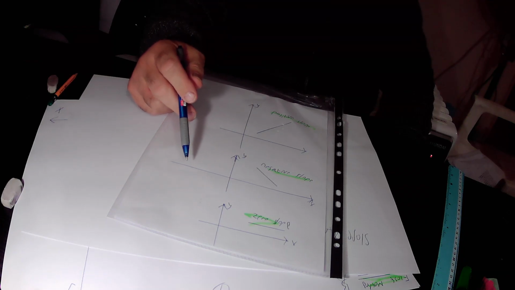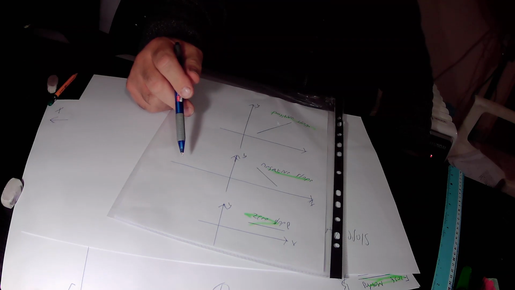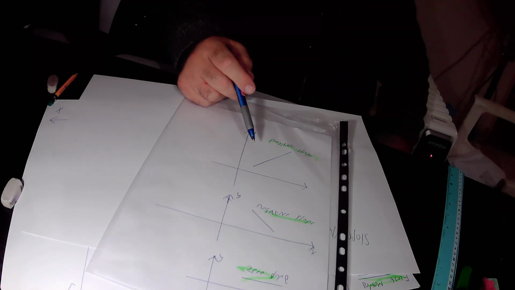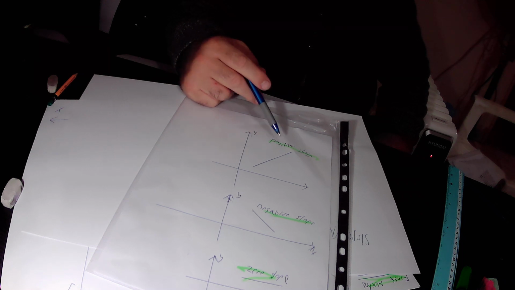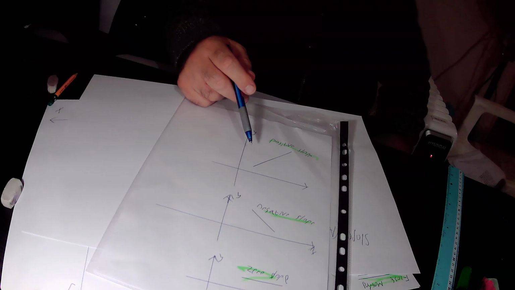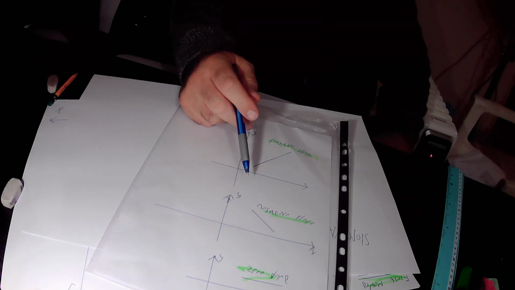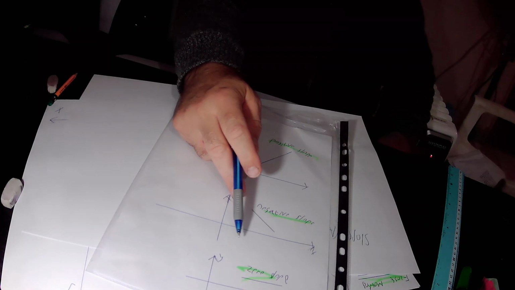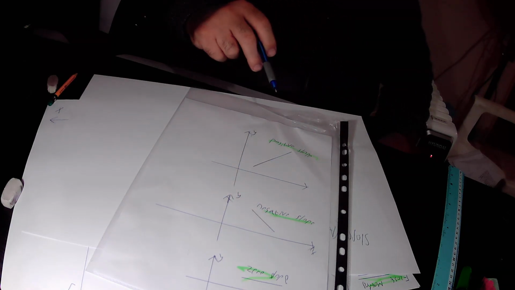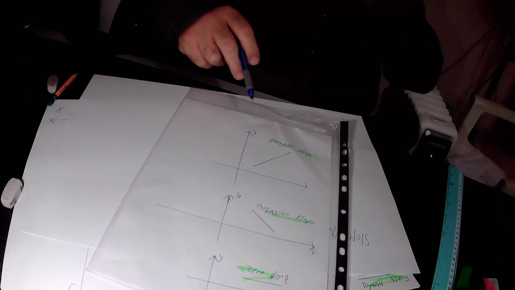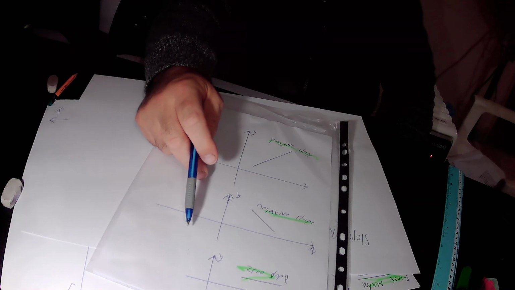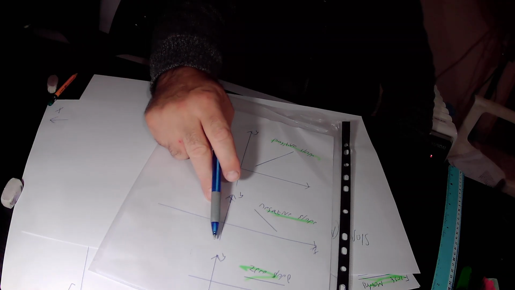So in conclusion, a positive slope goes up from the left side to the right side, and if the slope of a straight line is negative, then it goes down from the left side to the right side. And if the slope of a straight line is 0, then it is parallel to the x-axis. And if we are talking about a straight line that is parallel to the y-axis, then it doesn't have a slope at all.